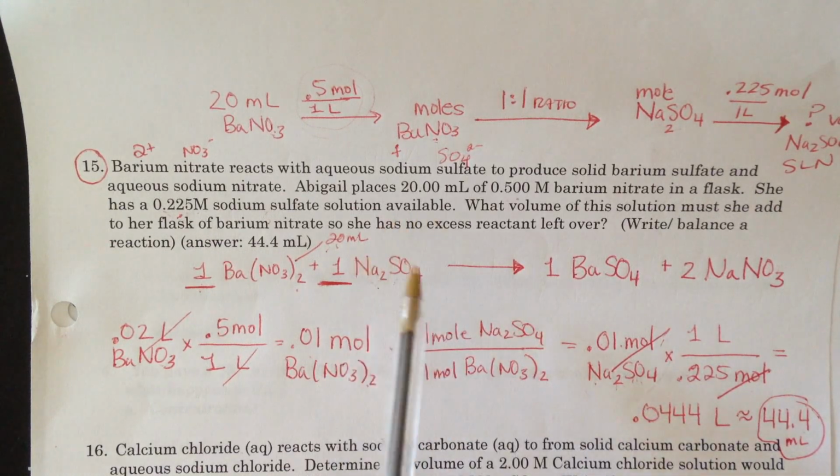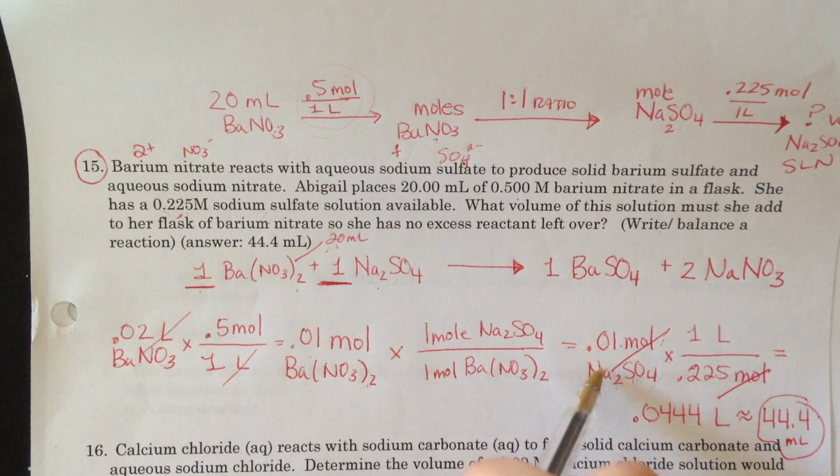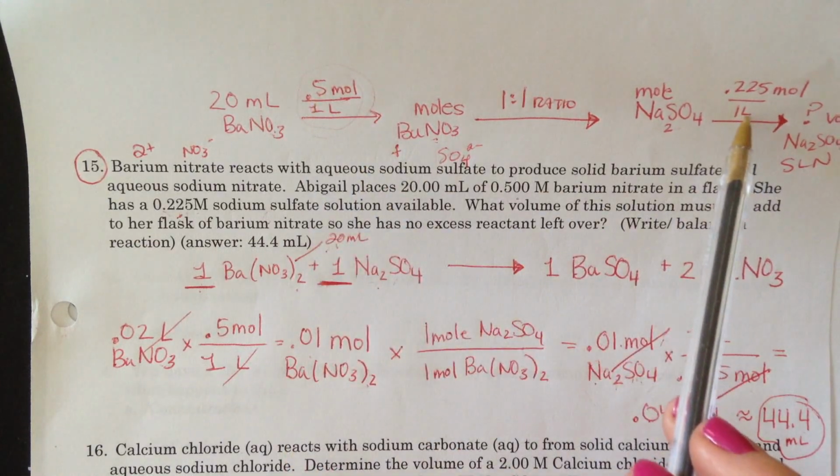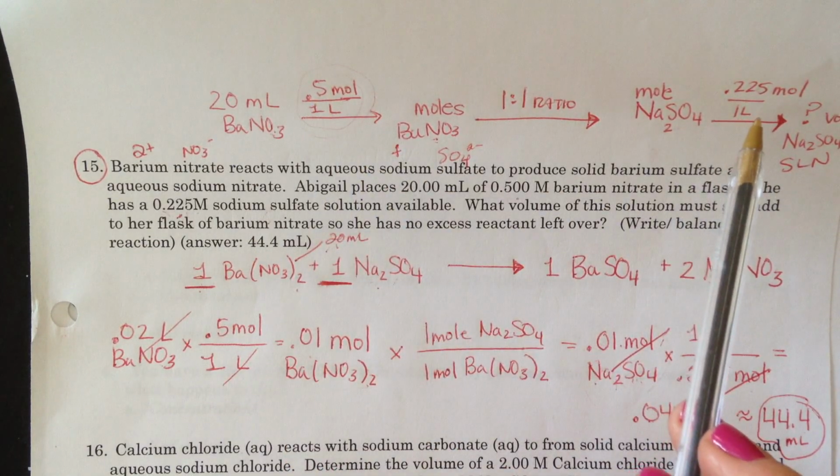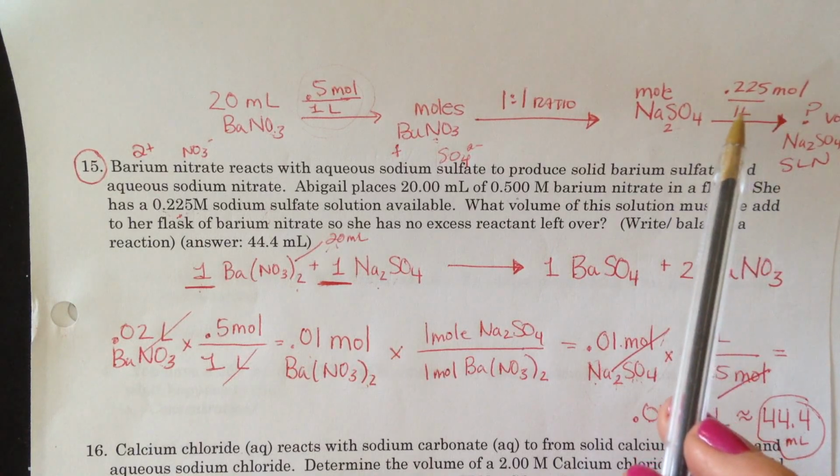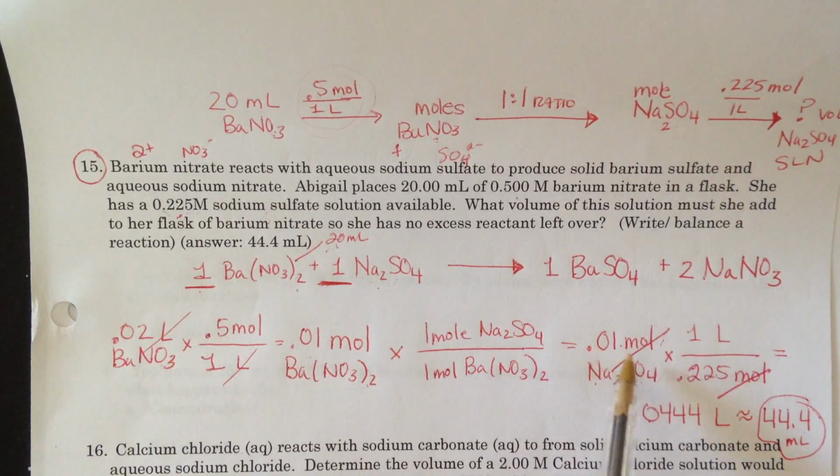But they didn't ask for moles. I have a solution. So I need to figure out what volume of that solution I need if I'm going to react 0.01 moles. Now that solution has a different molarity than this other one. This solution's molarity says that I have 0.225 moles for every 1 liter. So I can use that to convert between moles and liters. So I put my moles on bottom, cross cancel, and I figured out that I needed 44.4 milliliters of my sodium sulfate solution.